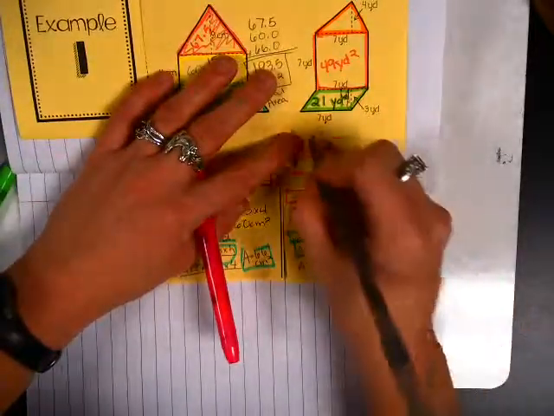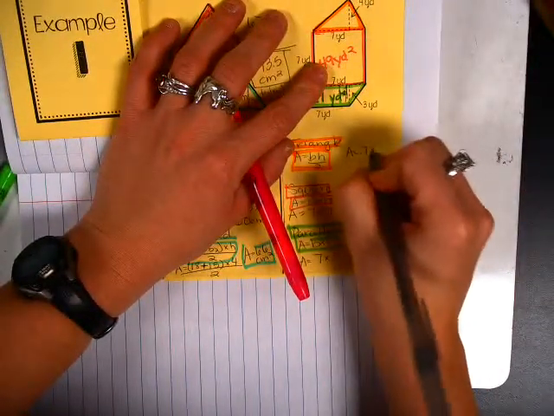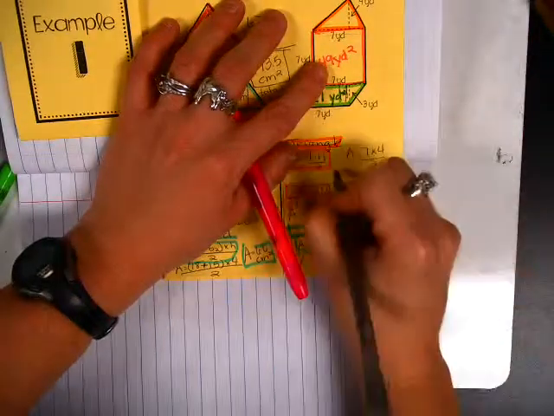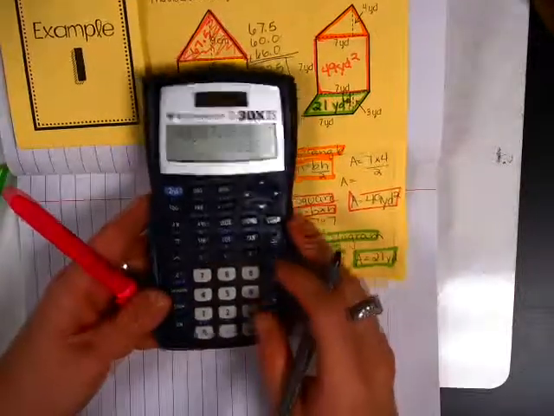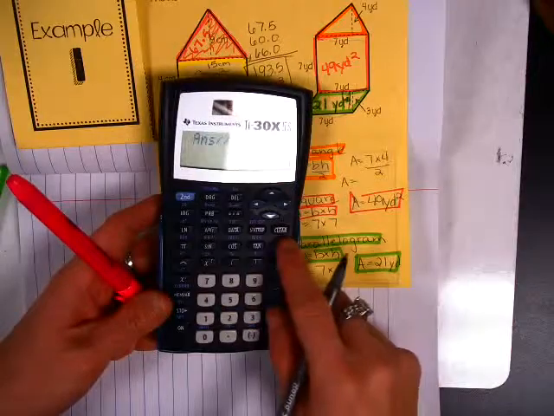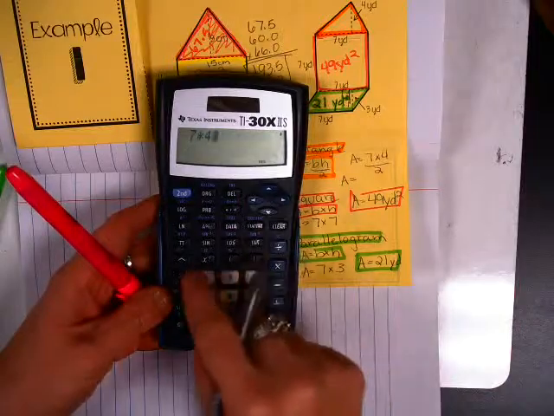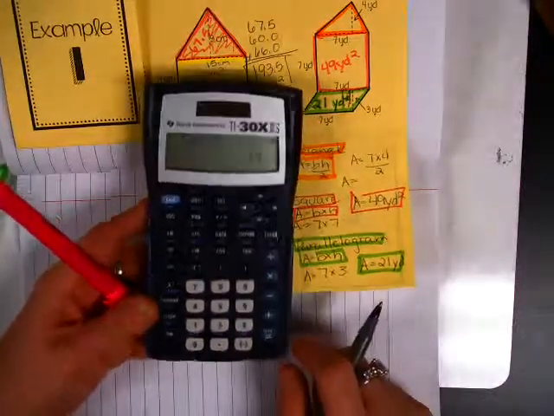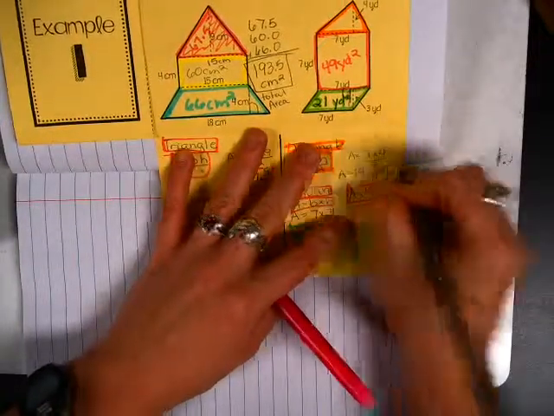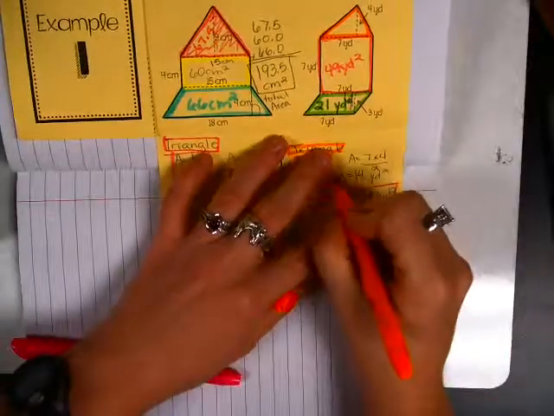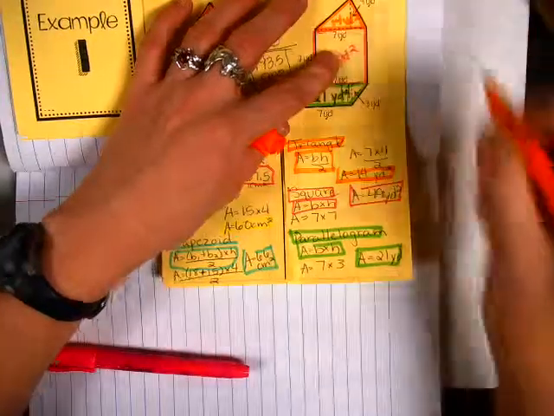Alright, now let's go up to the triangle. A equals the base of 7 times the height divided by 2. So 7 times 4 is 28, divided by 2 is 14, but let's check it. 7 times 4 divided by 2 is 14. So I was right. 14 yards squared. So this will be 14 yards squared.